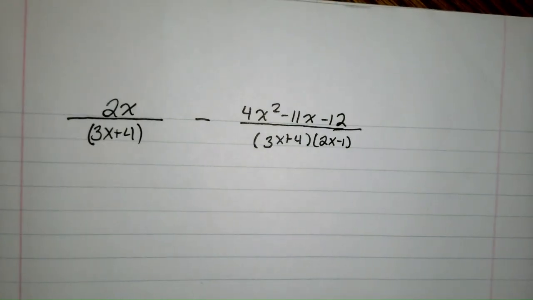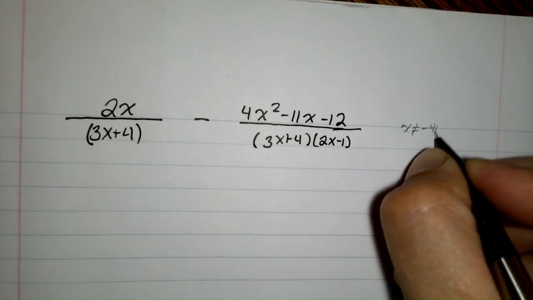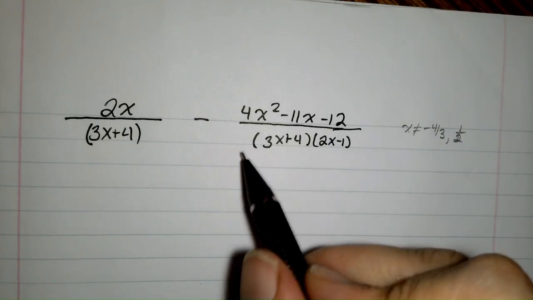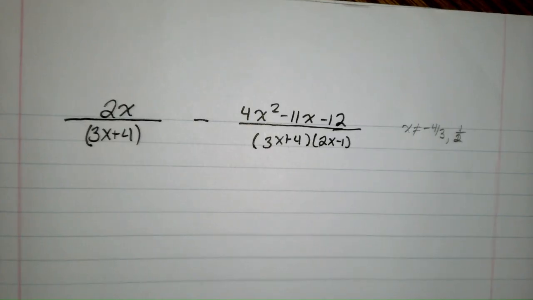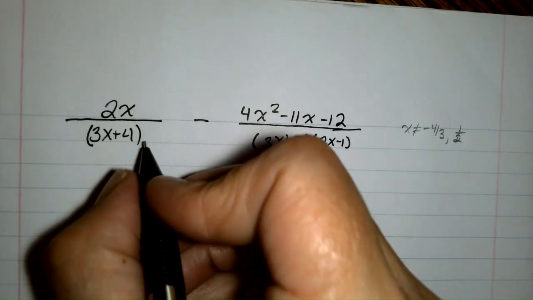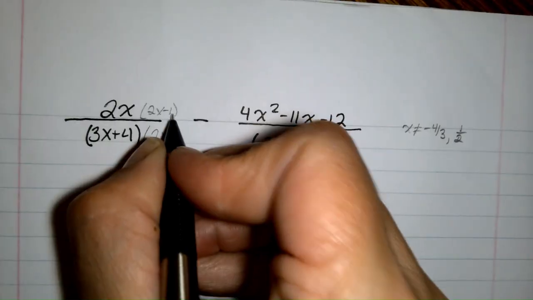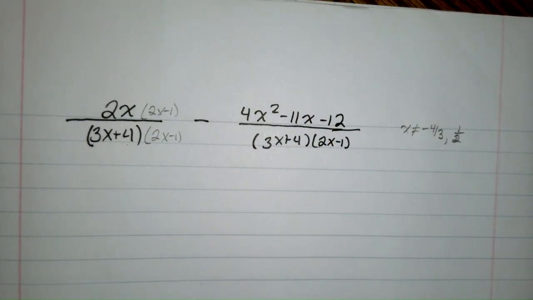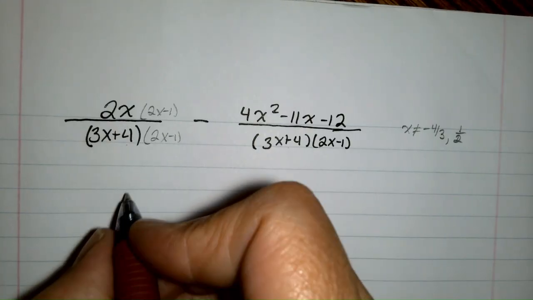Okay, so first thing I'm going to note is x cannot be negative 4/3 and it cannot be 1/2, and I got that by setting this and this equal to 0. The second thing I'm noticing is, hey, it's already in factored form, so I'm just going to put 2x minus 1 to the bottom, 2x minus 1 to the top. By putting that here, now this matches that.